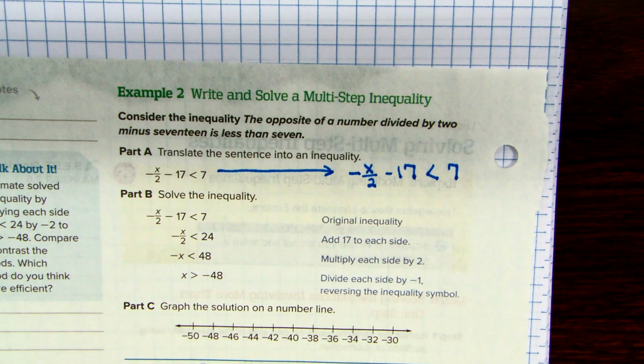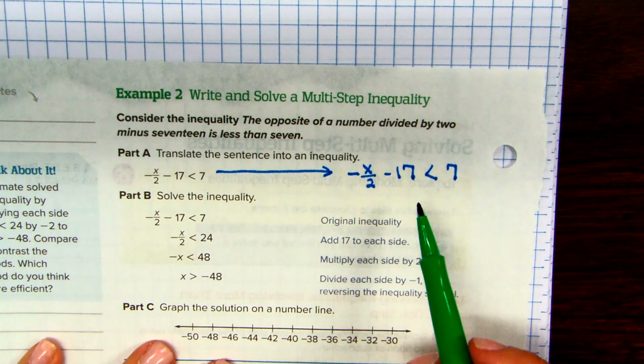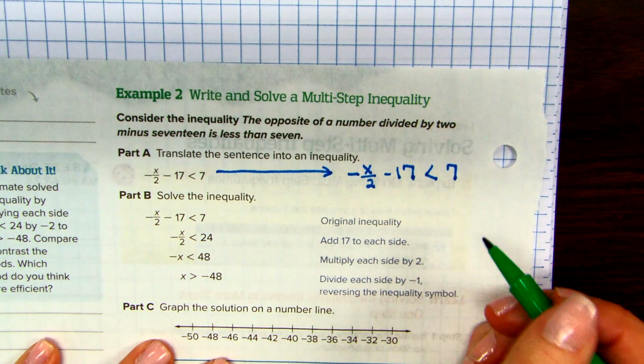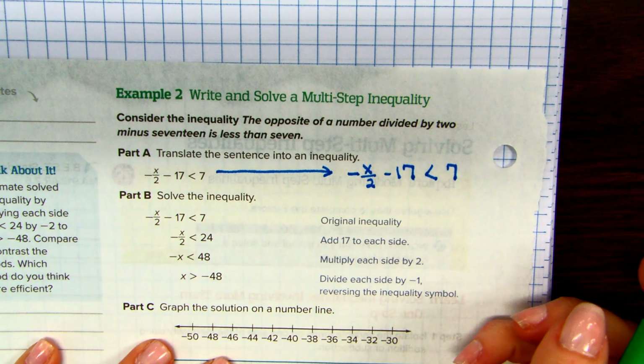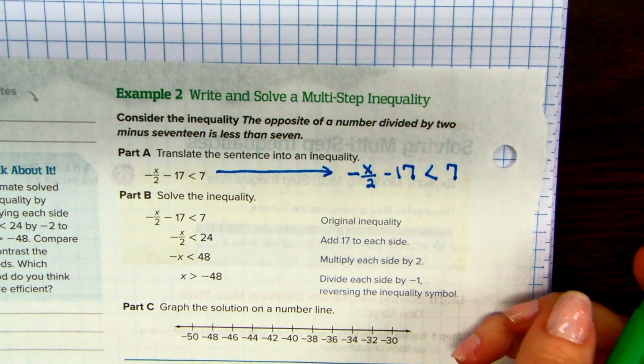Okay, so we're going to solve the inequality. What would the first step be? Alexis, do you know what the first step would be? Go with your gut. You're right.